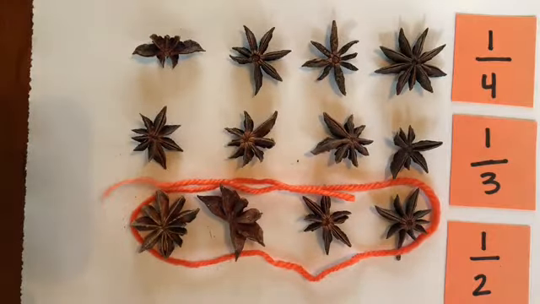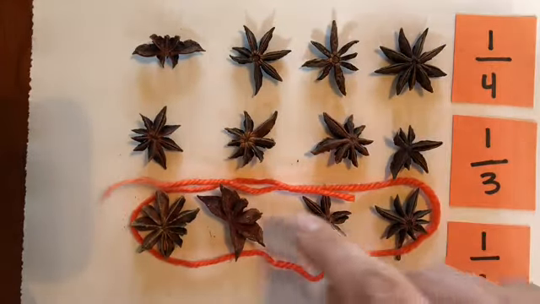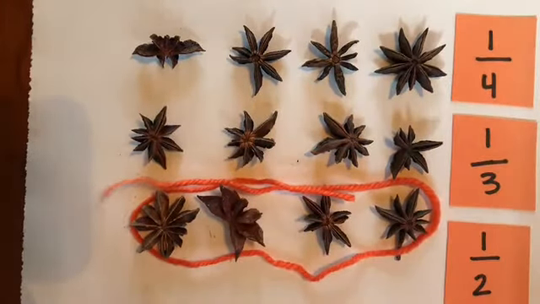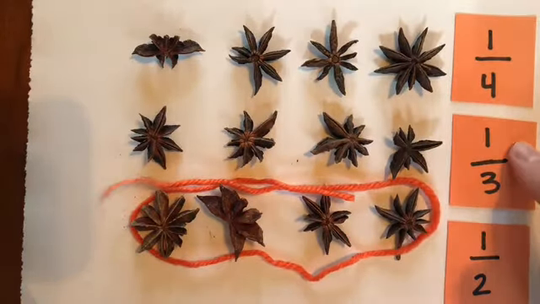So, which fraction on the right matches? That's right. Did you say 1/3? Yep, because they're broken into 1, 2, 3 groups. So if I have 4 of them together, that would be 1/3.